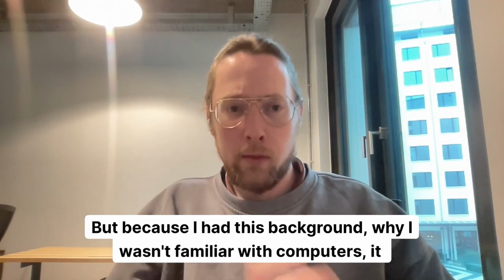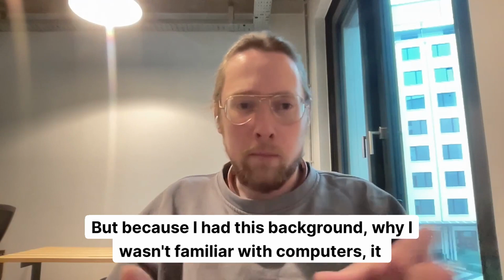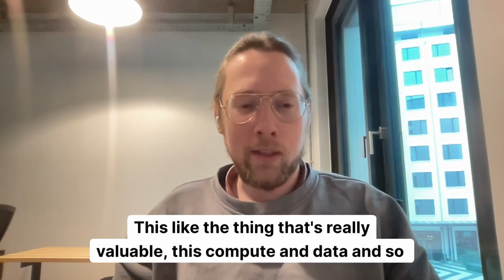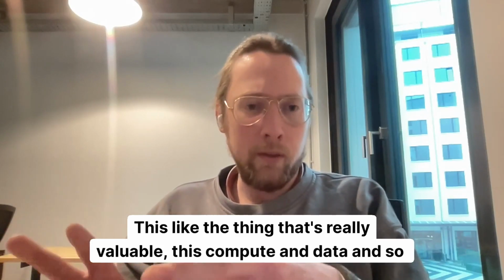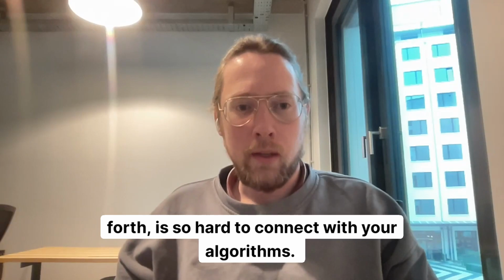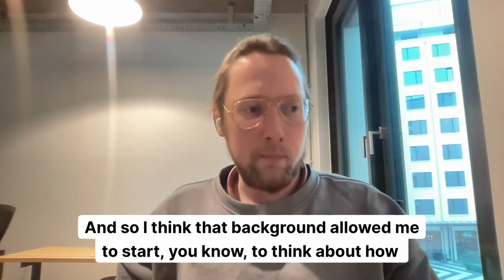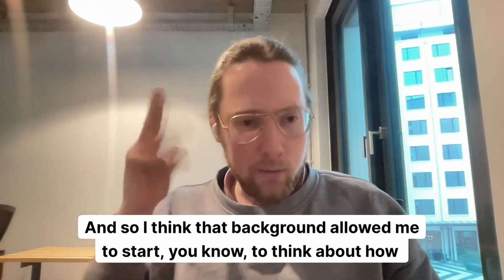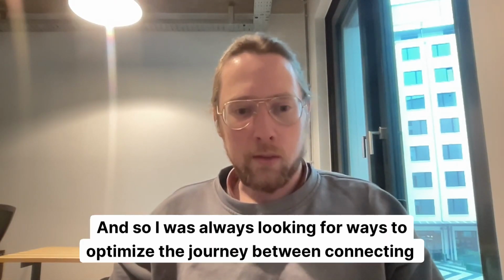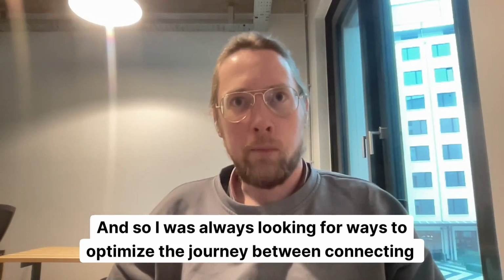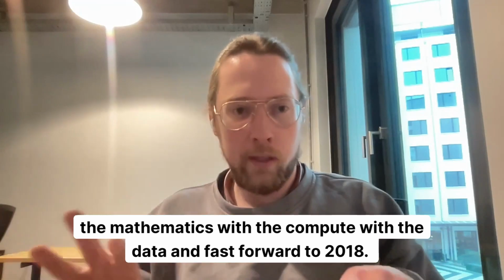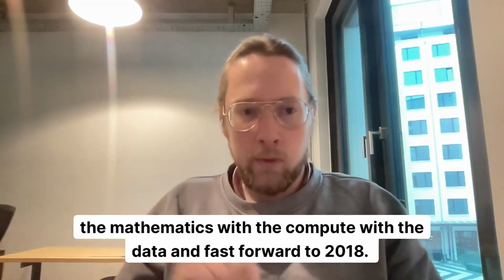But because I had this background where I wasn't familiar with computers, it immediately seemed bizarre to me that the thing that's really valuable, this compute and data, is so hard to connect with your algorithms. I think that background allowed me to think about how we could do this more easily. So I was always looking for ways to optimize the journey between connecting the mathematics with the compute and the data.